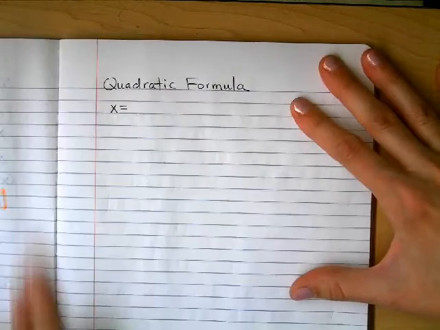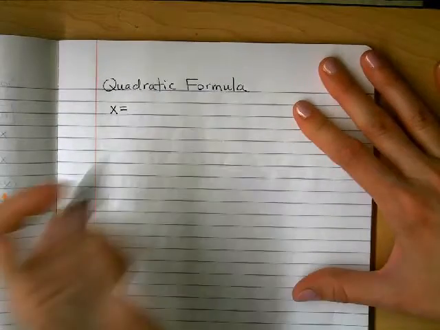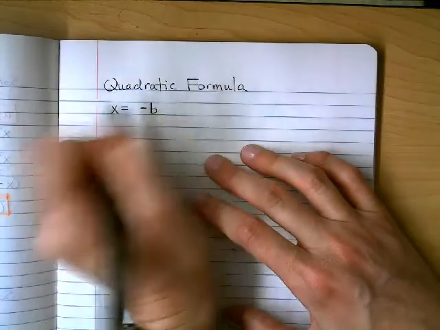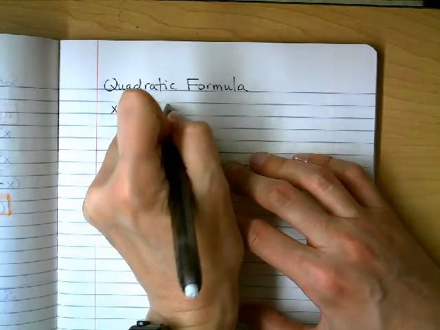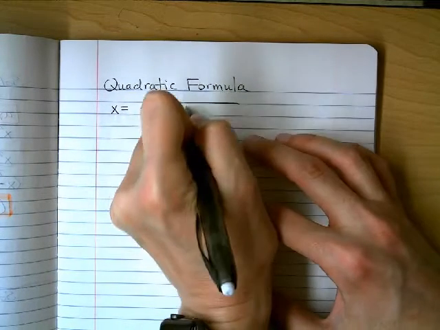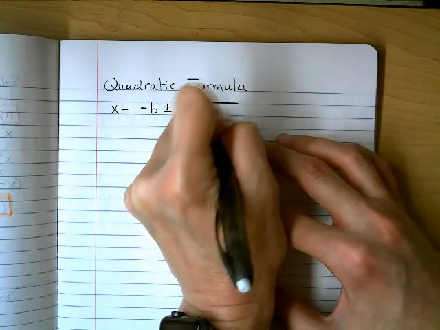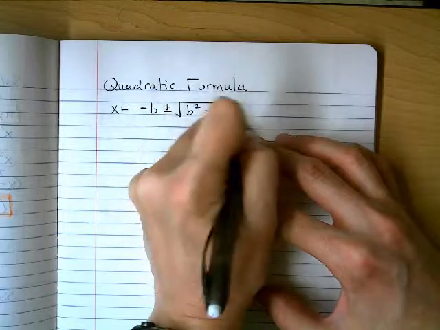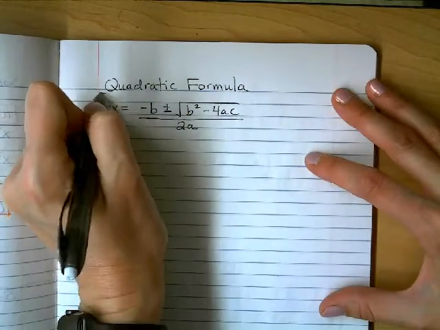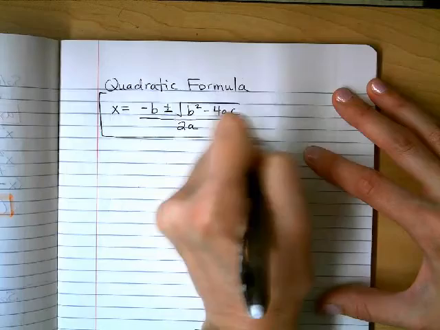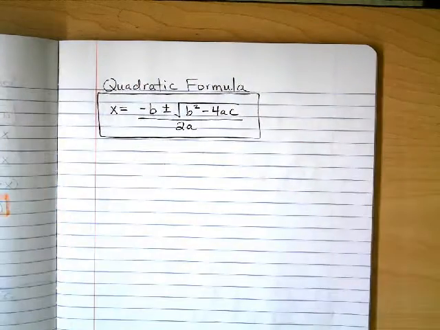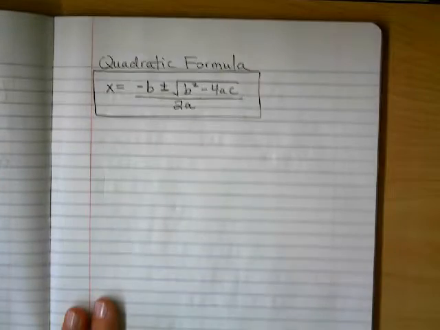Let's write the formula down, like get some notes out. The quadratic formula, you might have seen it before from Algebra 1. It goes x equals negative b plus or minus the square root of b squared minus 4ac all over 2a. It's a big formula. That's the quadratic formula.